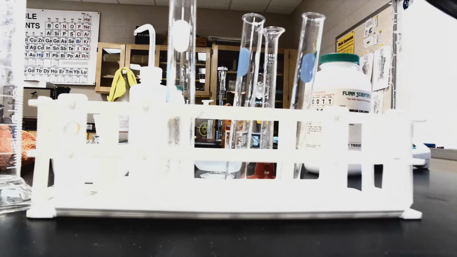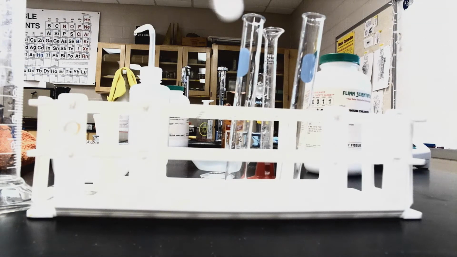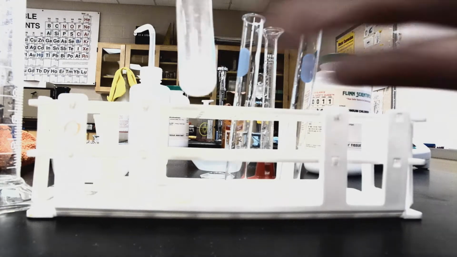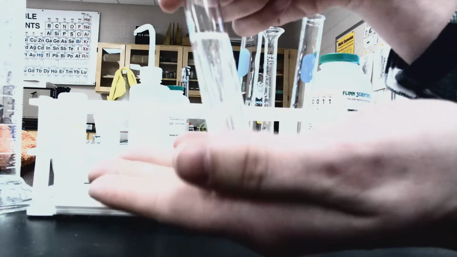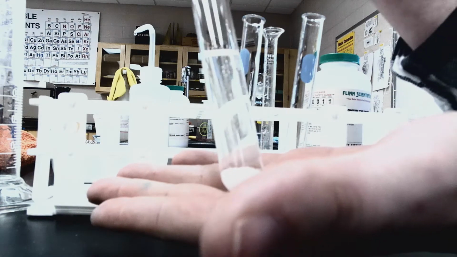As I give it a swirl, I'm ensuring that the reaction is going to occur. Giving it a swirl, and I'm going to touch my test tube. If you were in class and you were feeling this, you would recognize that this is very cold. So my test tube is very cold to the touch. You're going to want to record that information down.